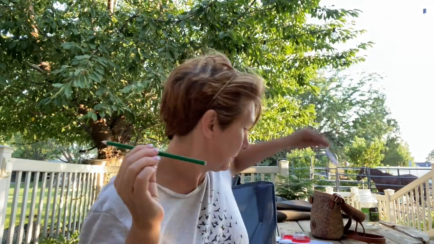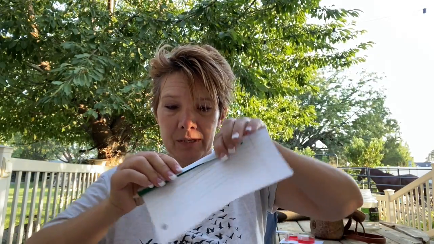It's just a little projectile. You're going to take a pencil and you're going to take a piece of paper. And you're going to just roll it around your pencil. Not too tight, because we don't want to make it so tight that it won't stick on there.